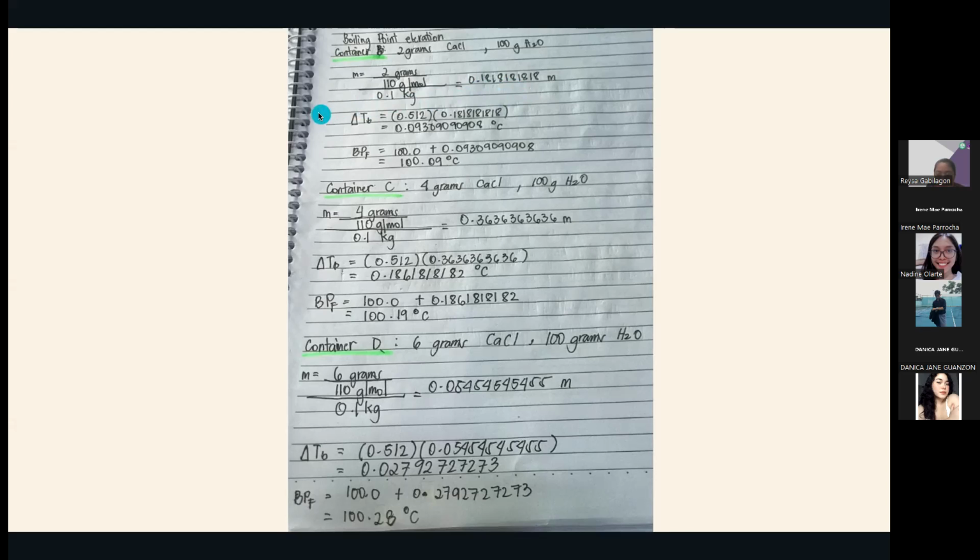Next is to compute its boiling point elevation using the formula Kb constant times its molality. The Kb constant of water is 0.512 times our molality from our solving, which gives us the answer 0.09398.